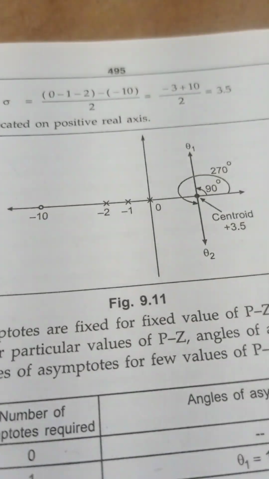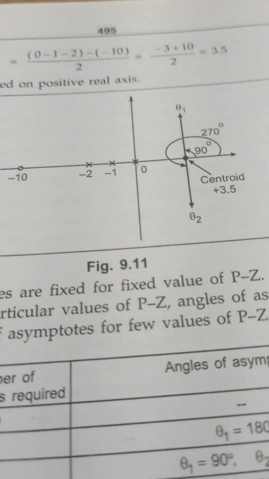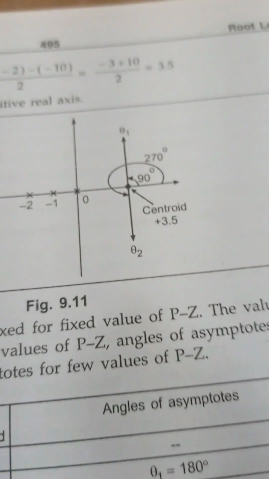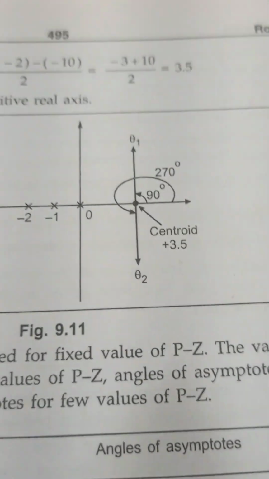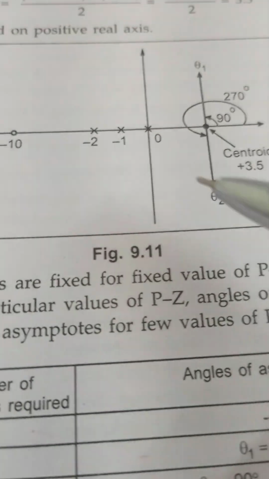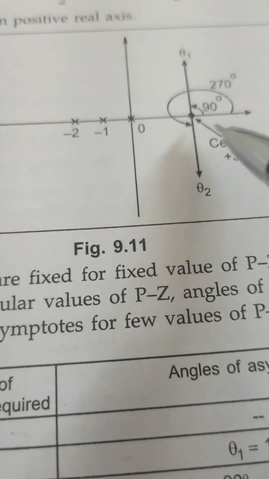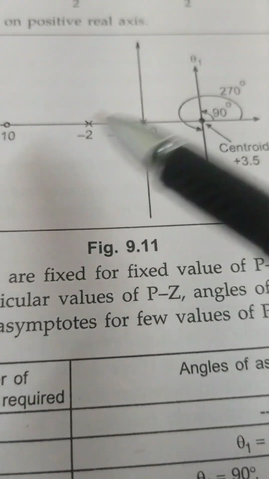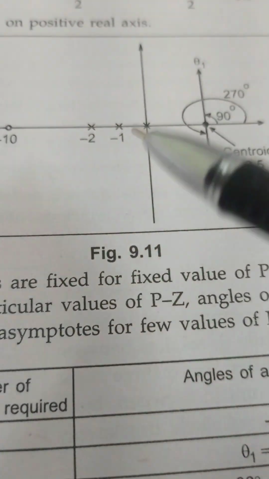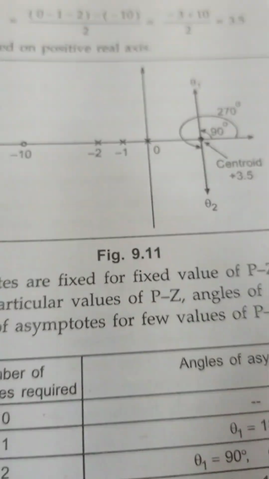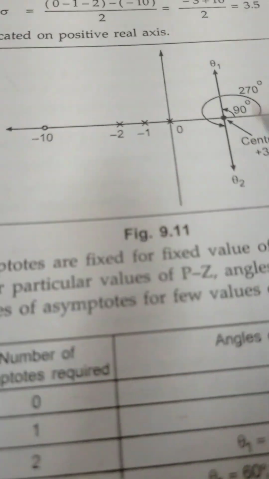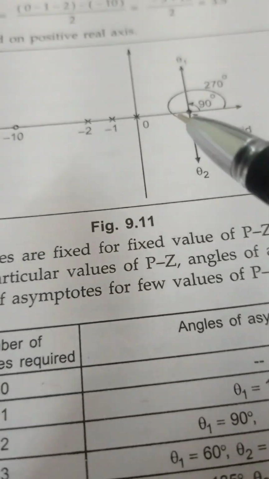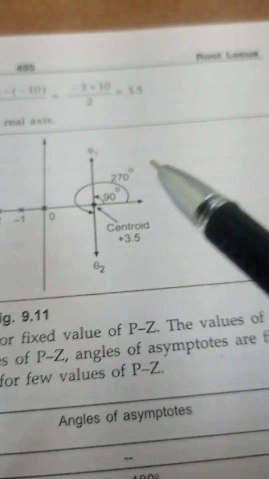Therefore, graphically, how can we represent the angle of asymptotes and the centroid? The value of this centroid is 3.5. In the s plane, this is the positive axis, this is the negative axis, this is the imaginary axis, and this is the real axis.